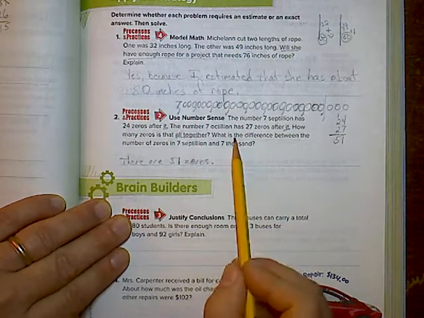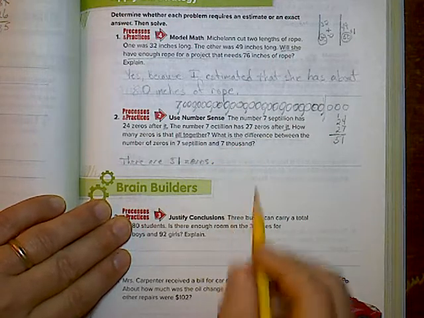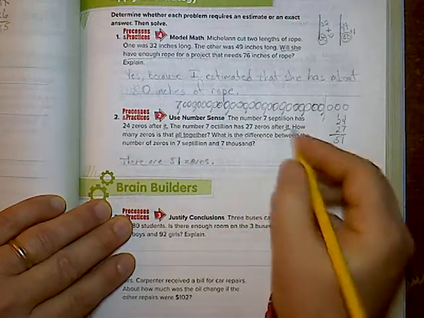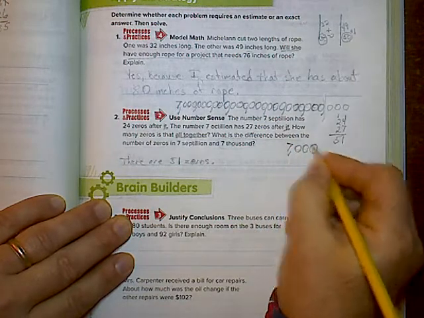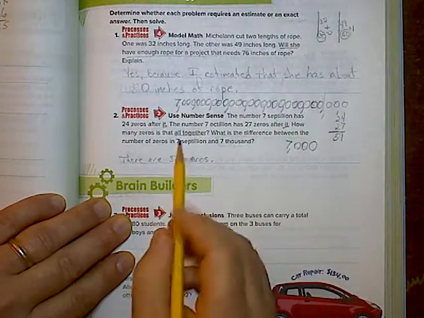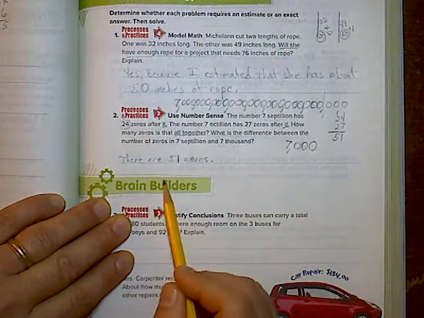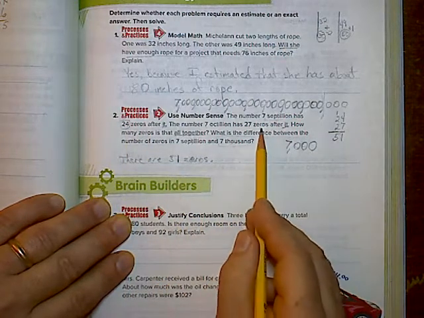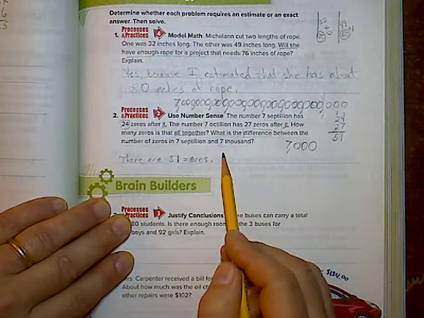Oh, this is a new number, isn't it? 7,000. But we know how to write that one. They don't have to tell me how many zeros there are. 7,000 looks like this. 7, 1, 2, 3. So there's 3 zeros in 7,000. 7 septillion had 24. What's the difference? Well, the difference is the answer to a subtraction problem.